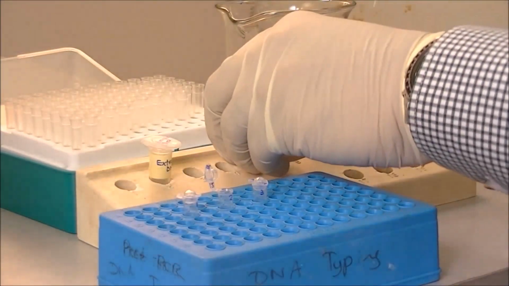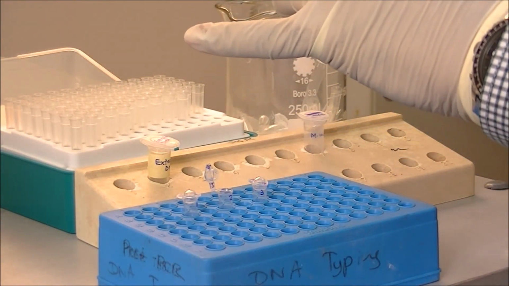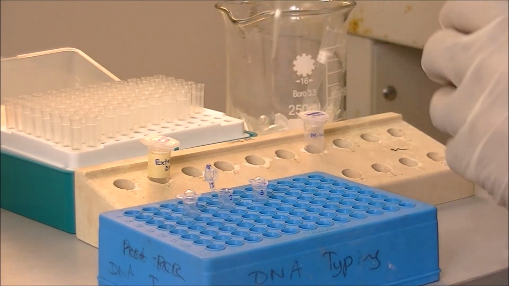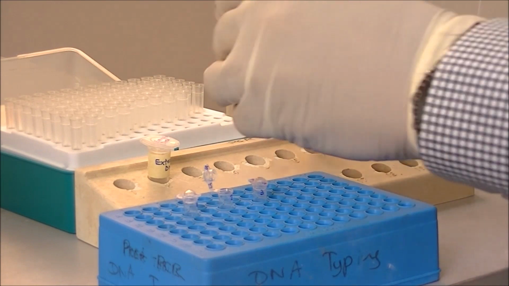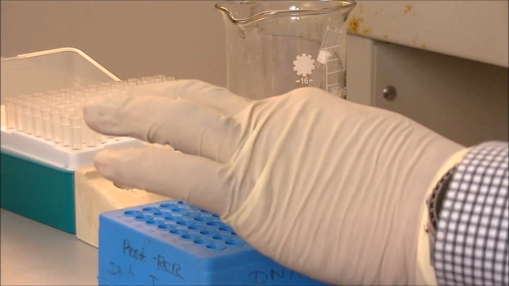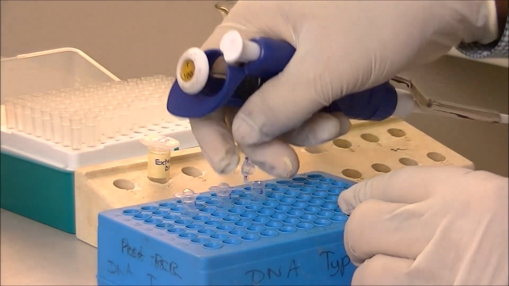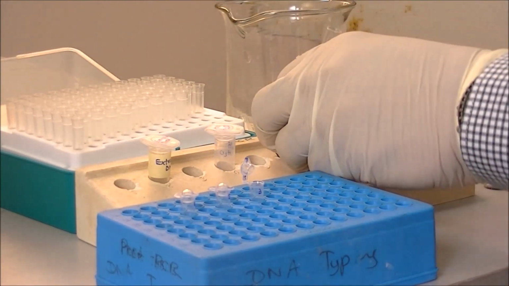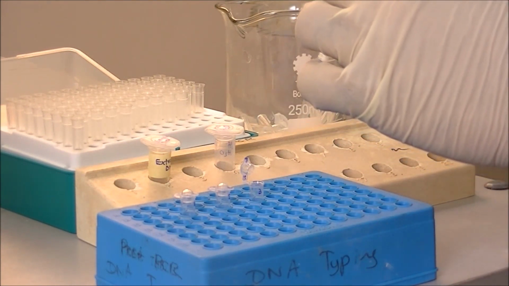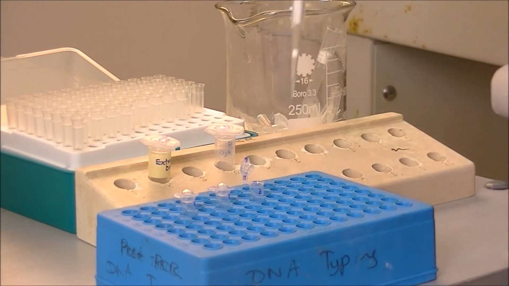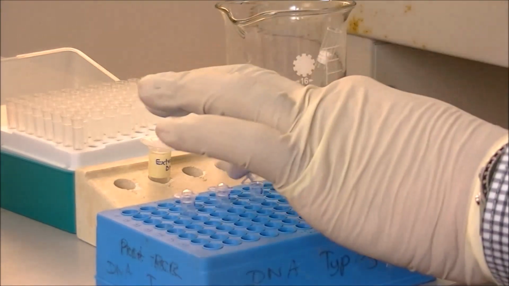Then for the second tube, we are adding an equal amount of distilled water instead of an extracted sample, because the second tube is the negative control of our assay. To the third tube, we are adding an extracted sample known to be positive, because our third reaction is the positive control.